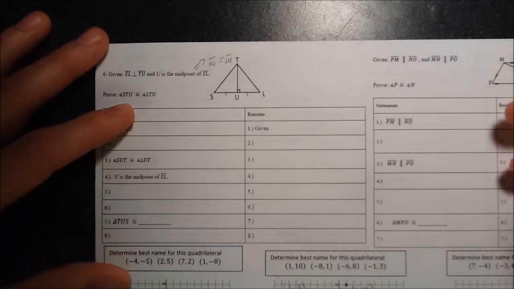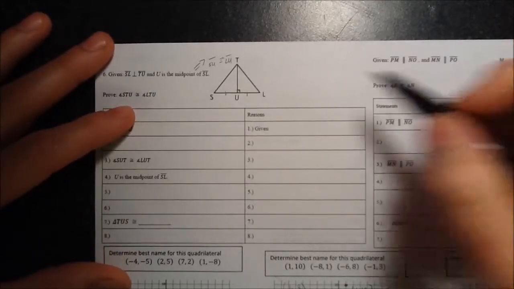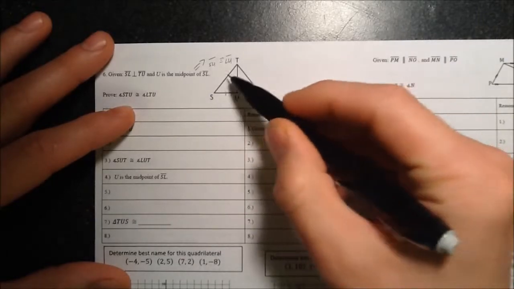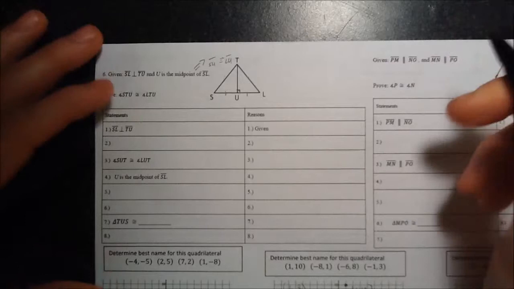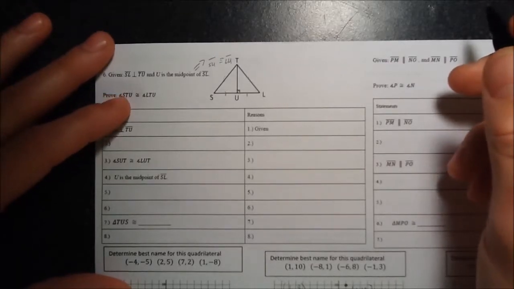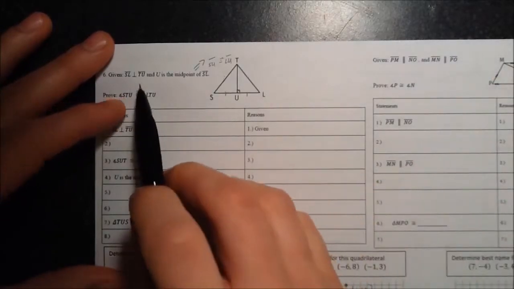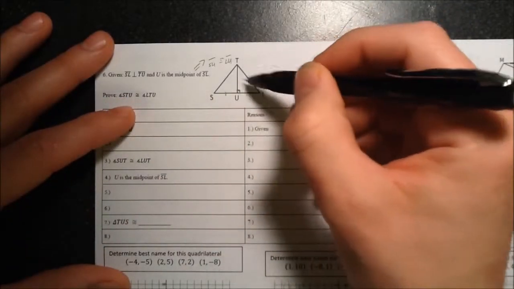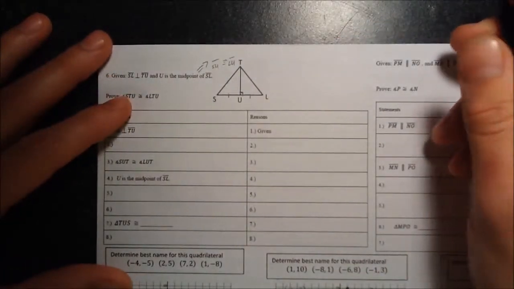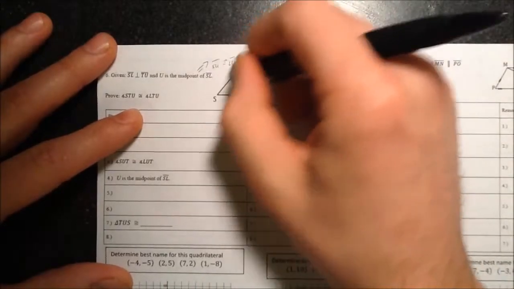So then I was like, well, if I want to use hypotenuse leg to prove these triangles are congruent, I need to somehow prove that these two hypotenuses are congruent. Well, as of now, in my diagram, there's nothing that tells me that those two segments are congruent, and I can't use either one of these givens to get to that conclusion. So I can't prove these hypotenuses are congruent. So I'm not going to prove these triangles are congruent by HL.